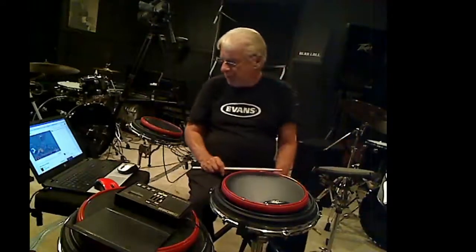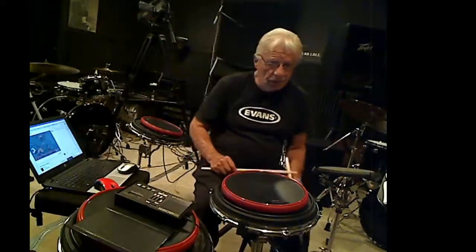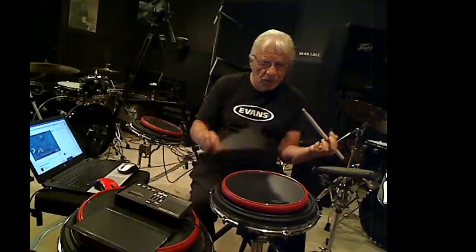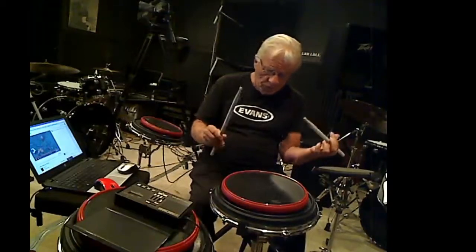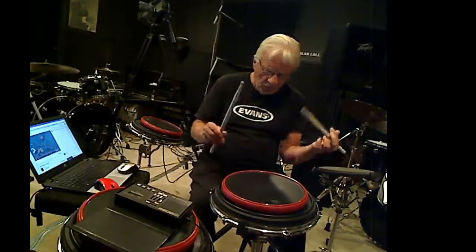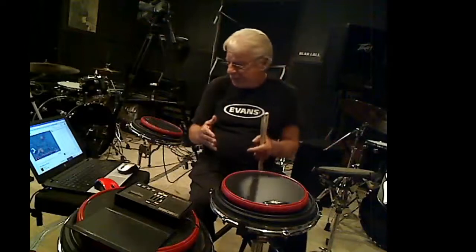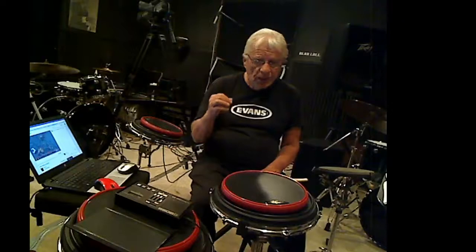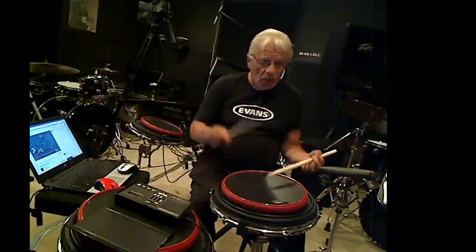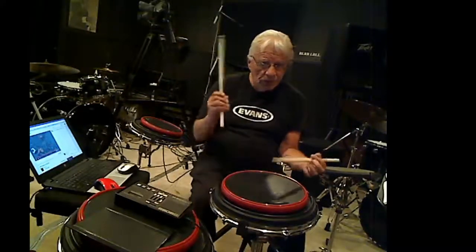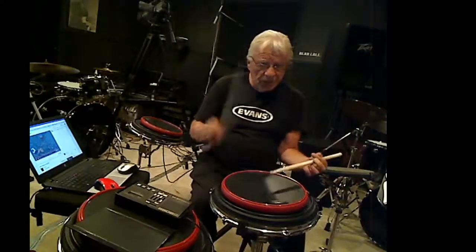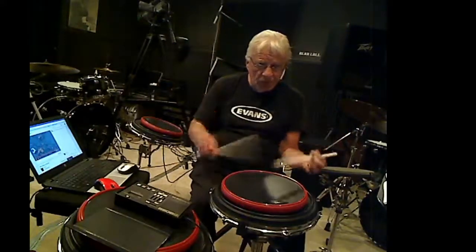And I go to line 3, 8th notes. 1, 2, 3, 4. 1, 2, 3, 4. Now the object here is to space them equally between the downbeats. One more line, the 8th note triplet. 1 and the 2 and the 3 and the 4 and the.